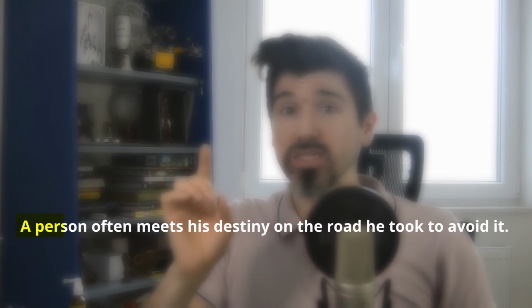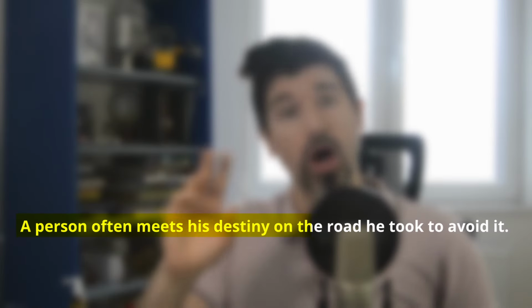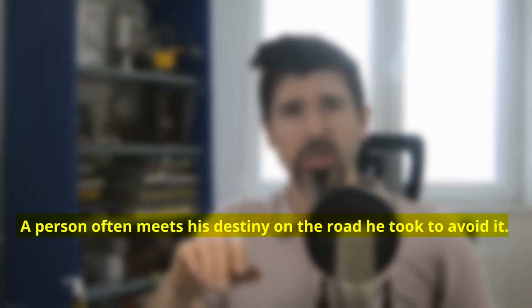Hence, we tend to strive away from certain architecture-related professions simply because we are ignorant about it or scared to try. But as they say, a person often meets his destiny on the road he took to avoid it. So in order to have the highest chance of choosing something we like instead of avoiding something we don't, let's take a look at what architecture-related career choices there are.